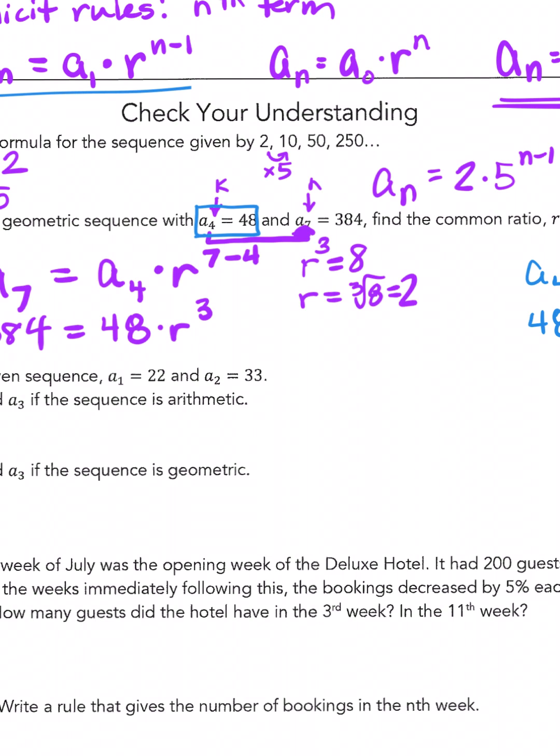A sub 1 times 2 to the third power, which is what? 8. So can we figure out what a sub 1 is? Divide both sides by 8, so a sub 1 is what?